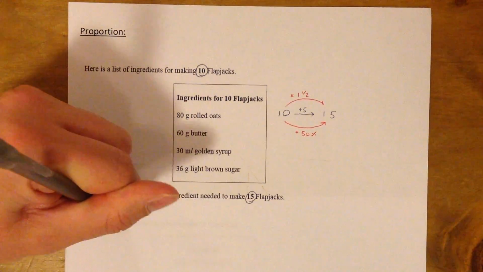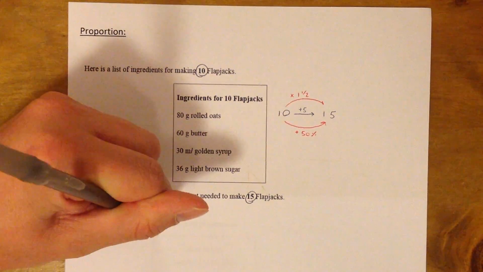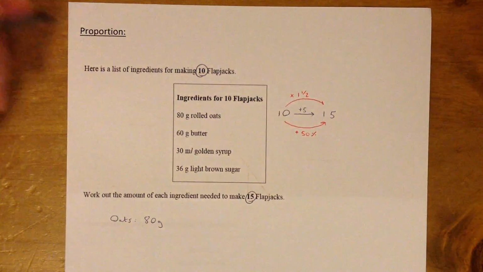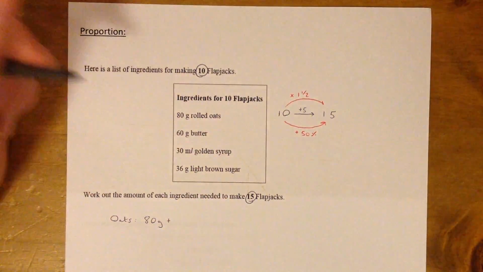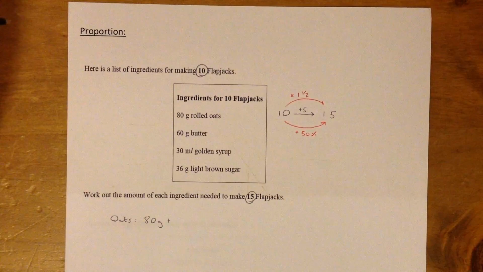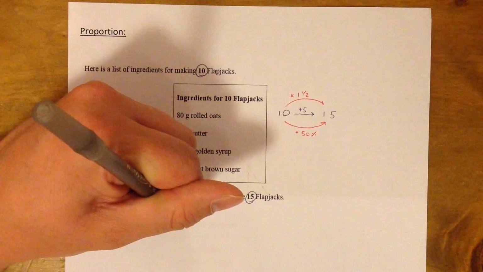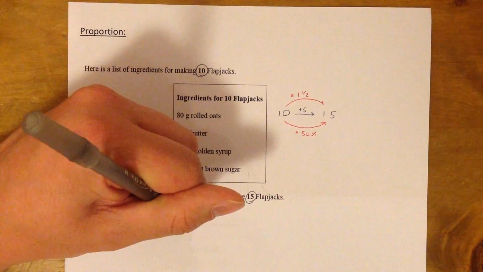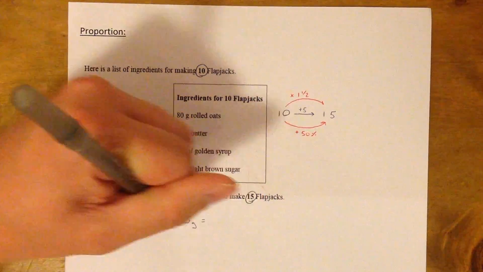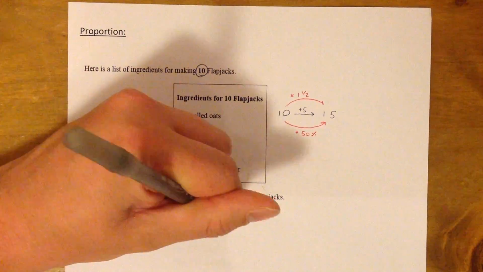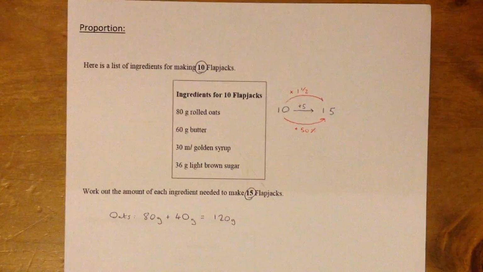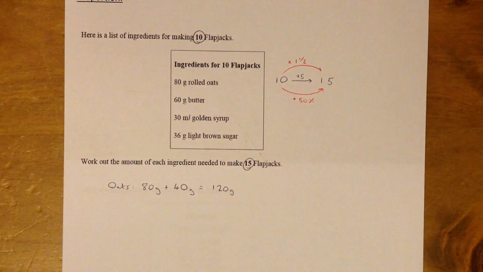So for the oats, I currently have for 10 flapjacks 80 grams of oats. I need 50% more, so I need 1.5 lots of that. So 50% of 80, to find 50%, remember we halve it because two 50%s make 100, is 40. 80 plus 40, I need 120 grams of oats. And we're just going to follow the same technique for each of the other ingredients.